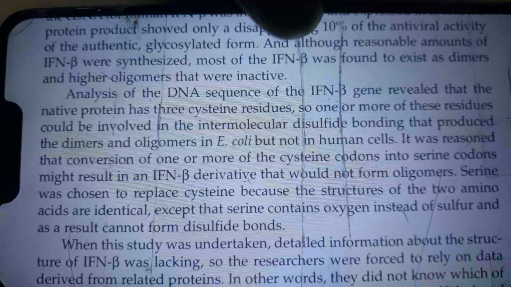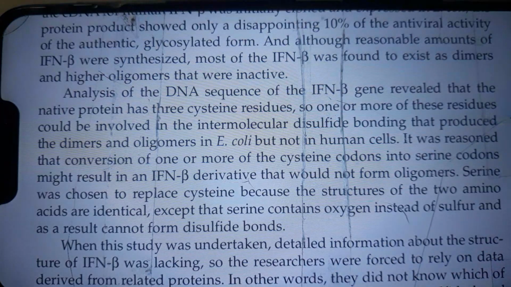Analysis of the DNA sequence of the IFN beta gene revealed that the native protein has 3 cysteine residues, so one or more of these could be involved in the intermolecular disulfide bonding that produced the dimers and oligomers in E. coli, but not in human cells. It was reasoned that conversion of one or more of the cysteine codons into serine codons might result in an IFN beta derivative that would not form oligomers.